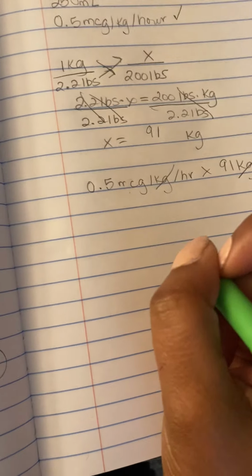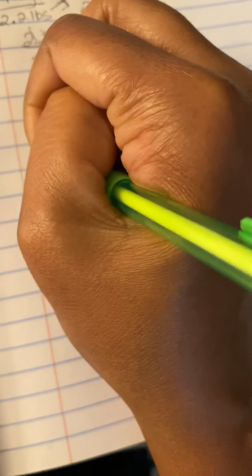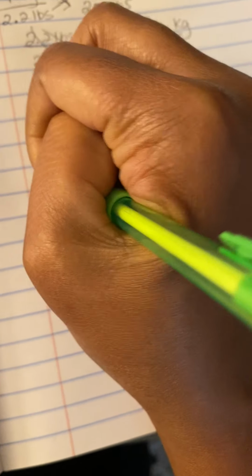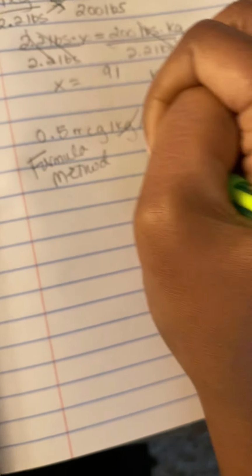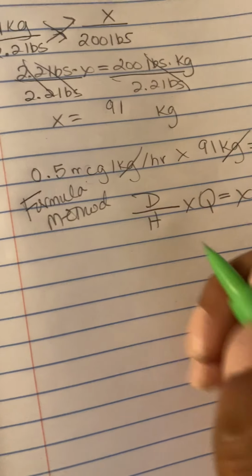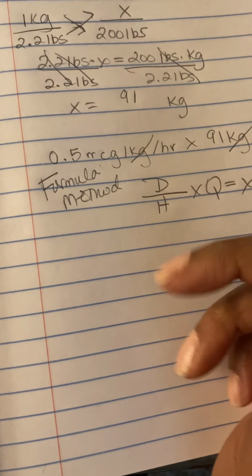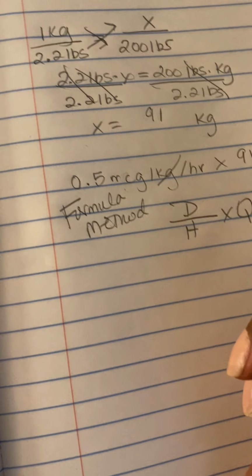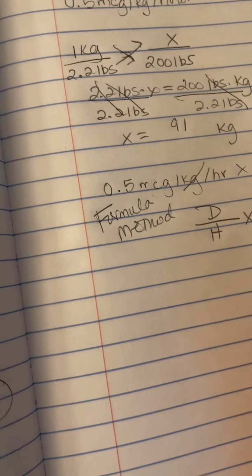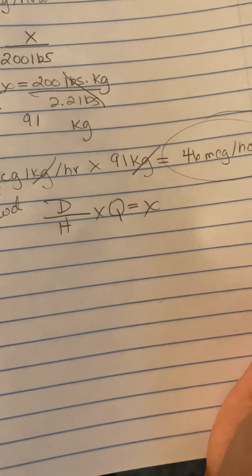Your next step, we're going back to the formula method, and of course the formula method is the D over H times Q that we always talk about: desired over amount on hand times the quantity. That's throughout your whole book. So here, I need this portion.